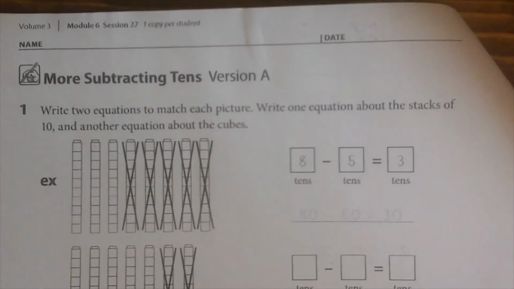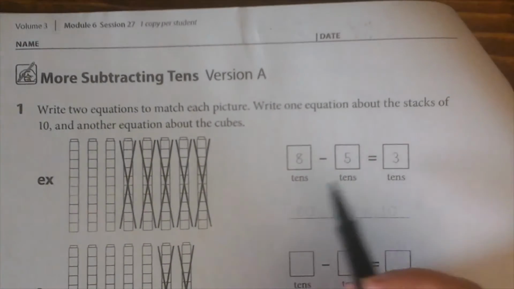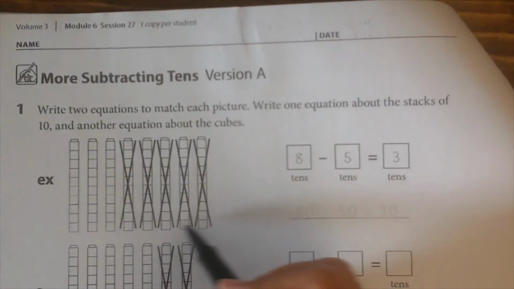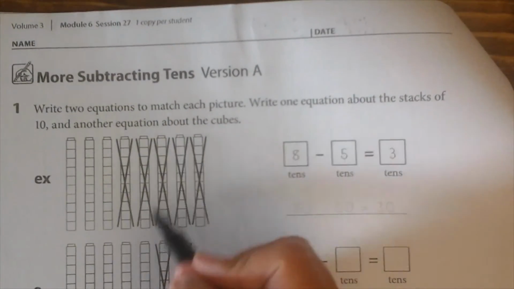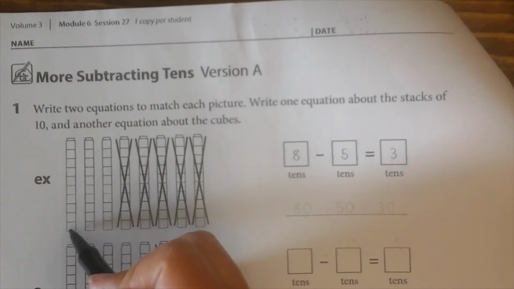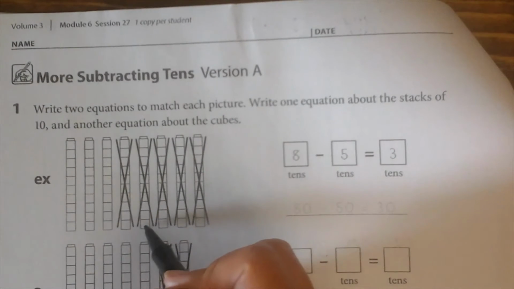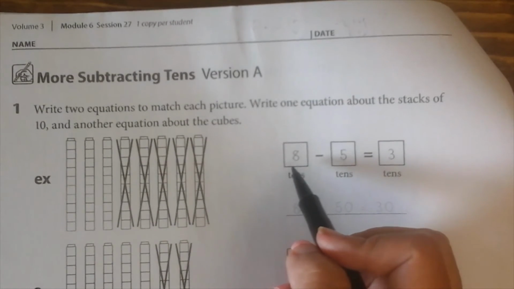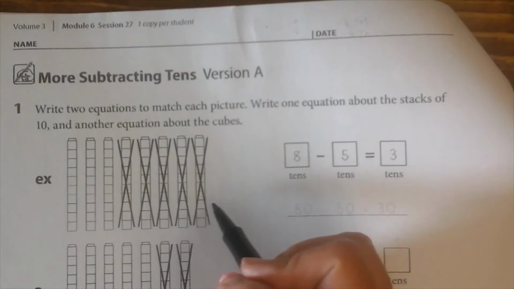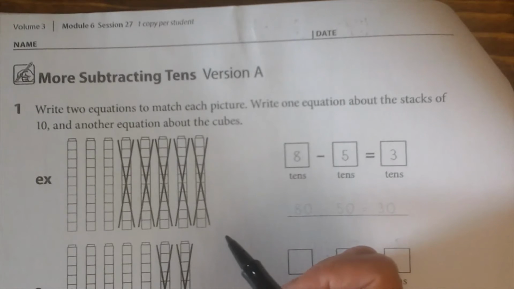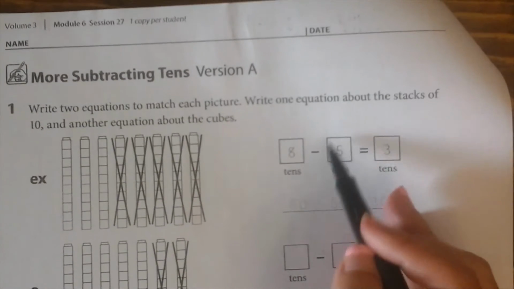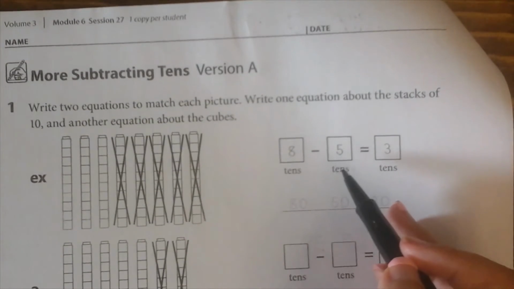Let's take a look at this first one together. So this first number is going to represent how many cubes we had in the beginning before they were X'd out. So I can see 1, 2, 3, 4, 5, 6, 7, 8 tens. Do you see that, first grade? I have 8 tens, or you could even say sticks of 10. 8 sticks of 10. This second number, they want to know how many were crossed out.